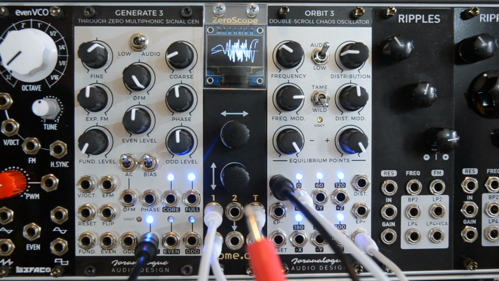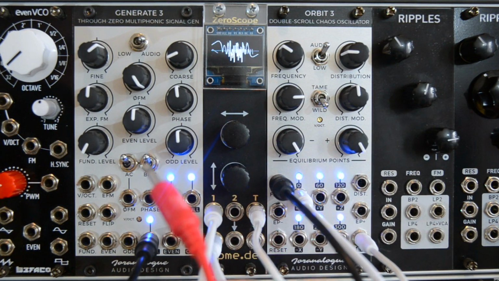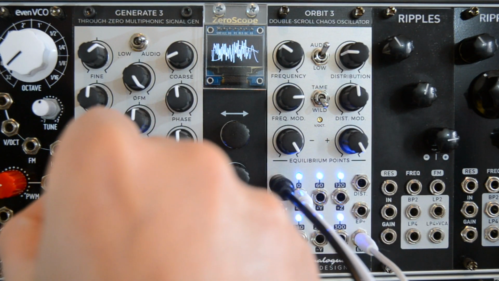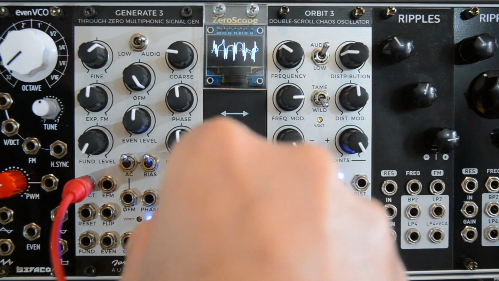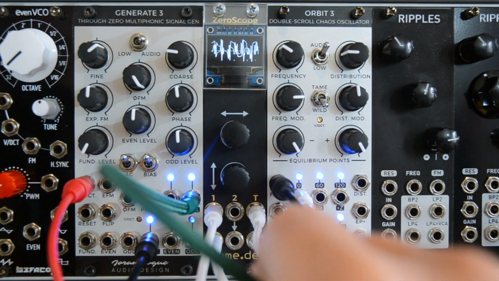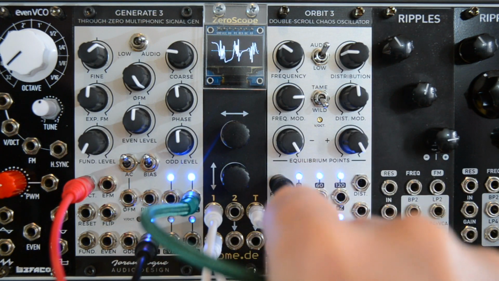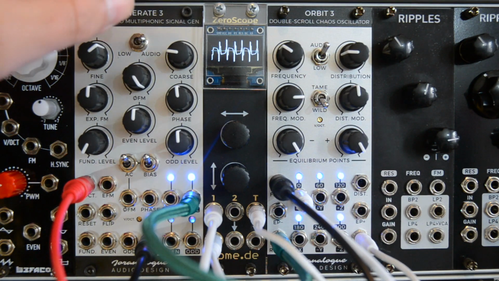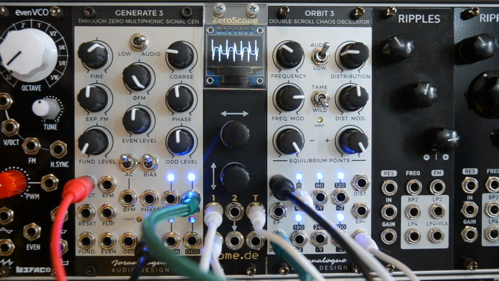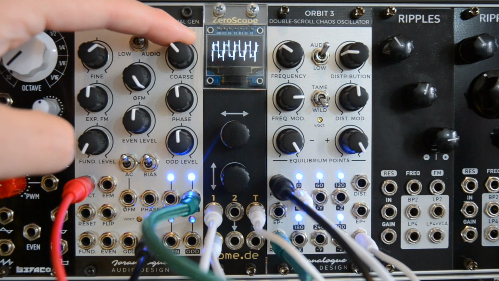Patch the red cable, which is the pitch sequence coming from Moskva 2, to Generate 3 for a moment. Now when I use the full output of Generate 3 to sync Orbit 3 using the reset input, you can get all kinds of cool timbres.